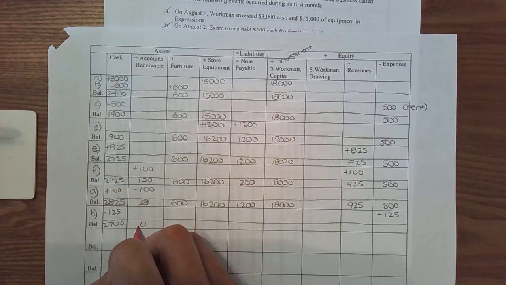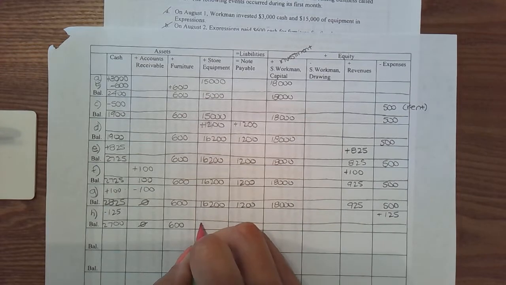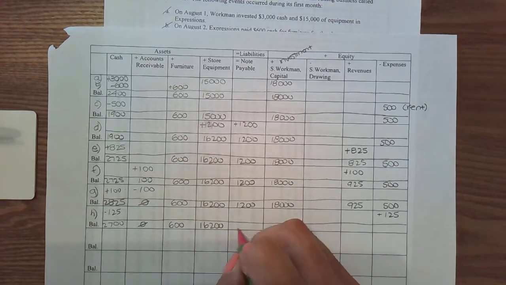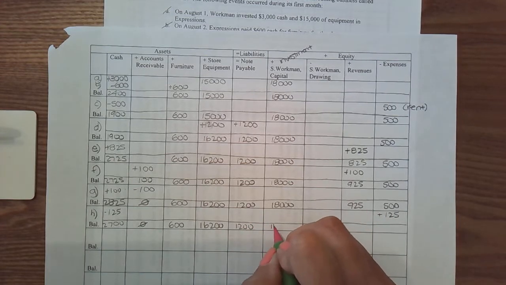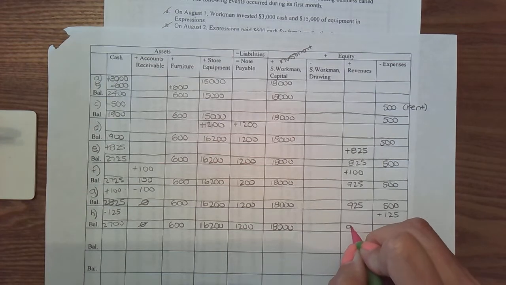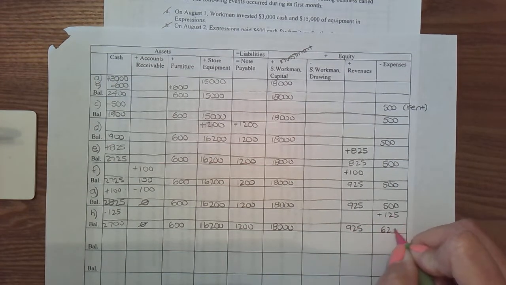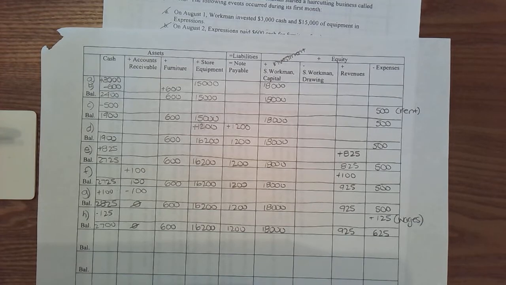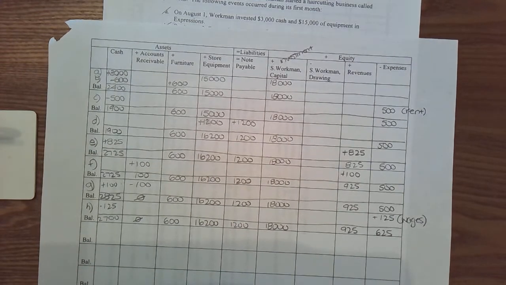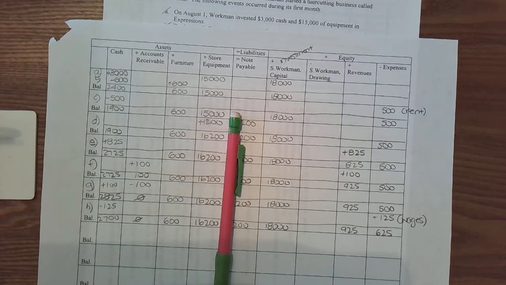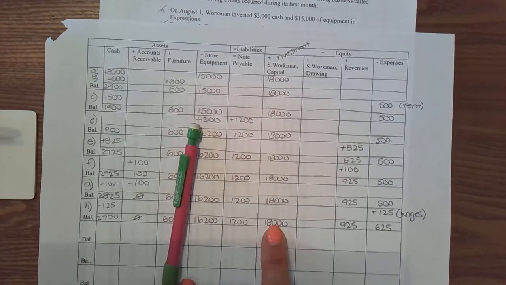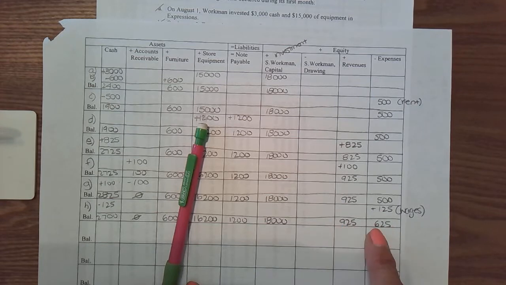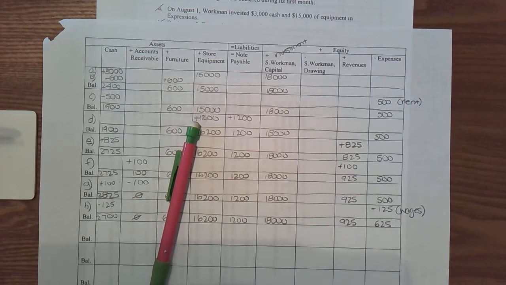$2,700 is the cash, 0 for accounts receivable, $600 for furniture, $16,200 for equipment, $1,200 for the note, $18,000 for capital, $925 for revenue, and now our expenses are at $625. And I forgot to label this. What we want to do is put wages here for our $125. Makes it easier when we get to our financials in a few minutes. Okay, again, we're going to add up the left and add up the right. So the left, $2,700 plus $600 plus $16,200 gives us $19,500. $1,200 plus $18,000 plus $925 minus $625, that's going to give us the same $19,500.